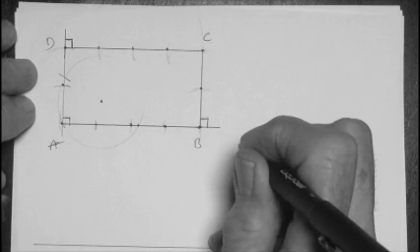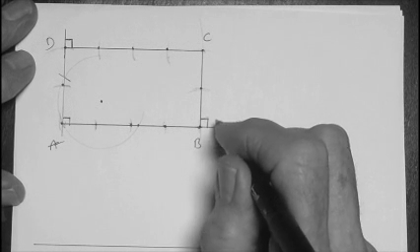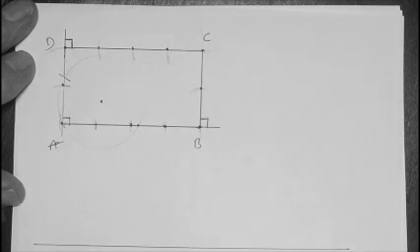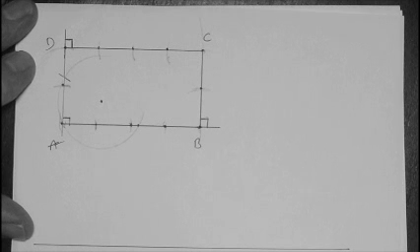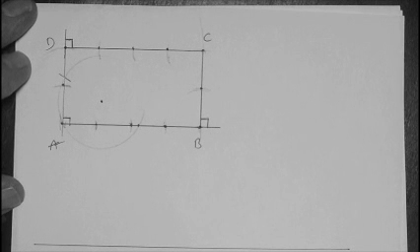And if I have the opposite sides of the figure parallel, it is a parallelogram. And more specifically, since it has a right angle in it, it is a specific type of parallelogram. It is, in fact, a rectangle. But we're not going to be talking about rectangles.